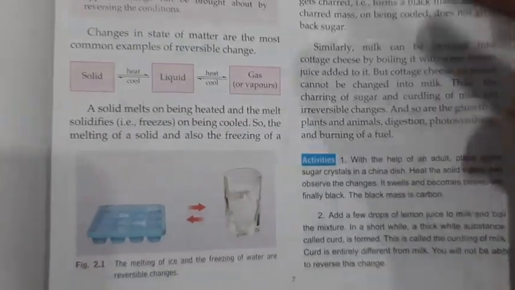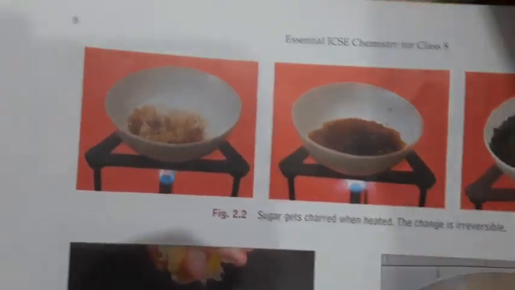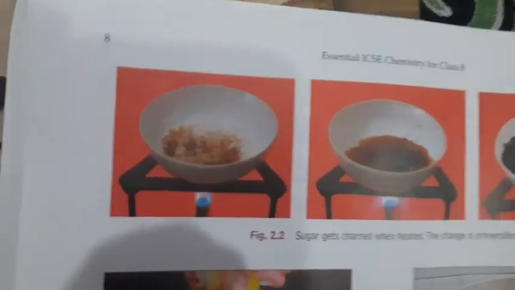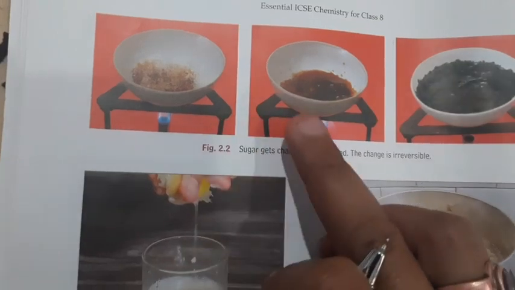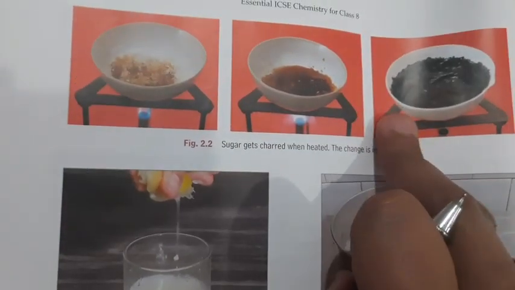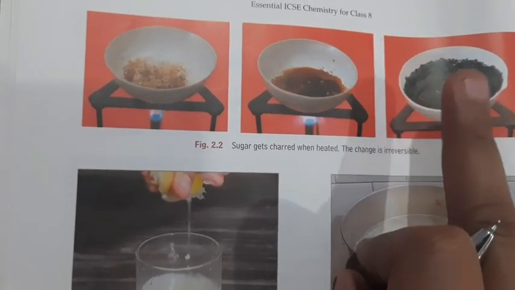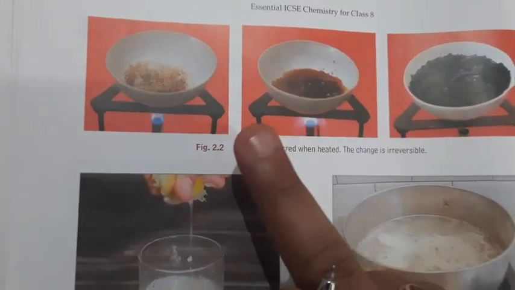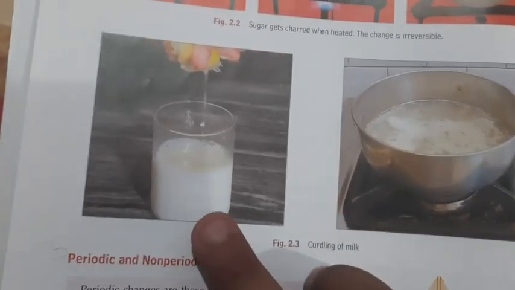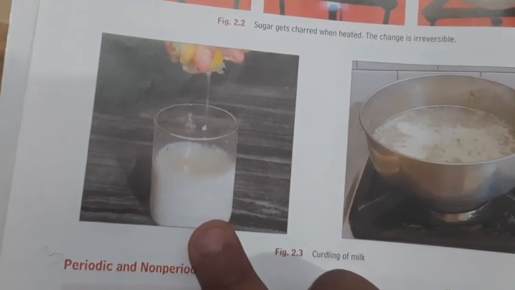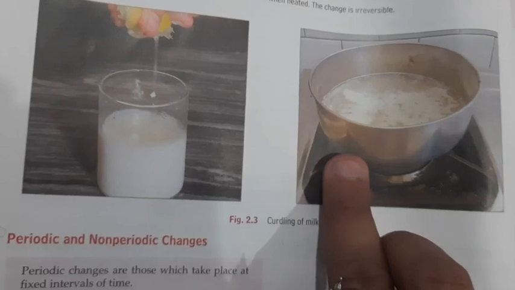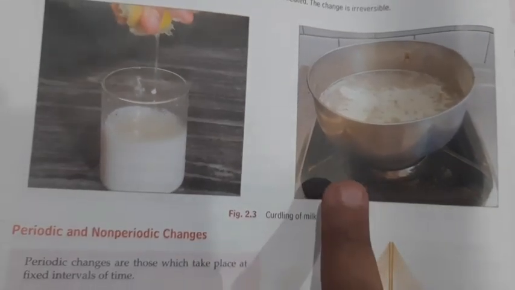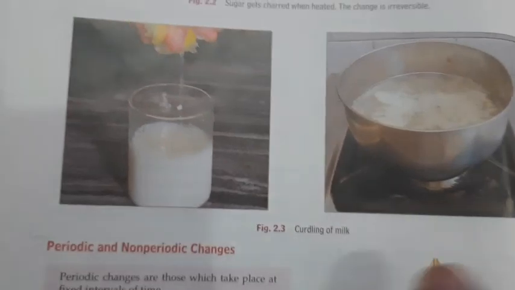So instead of reading from here, I will directly tell you, right? Clear? This is the sugar, right? If you heat the sugar, it will change slowly to black sugar charcoal, and this will never be converted back to sugar, right? If you add lemon to milk, curdling of milk happens here, so it will not return to milk again.